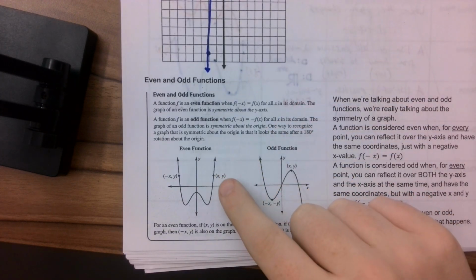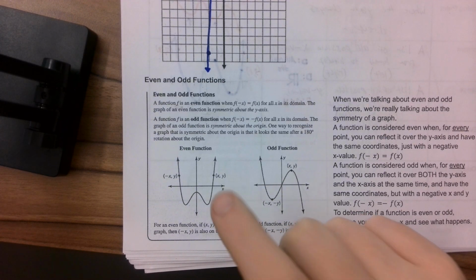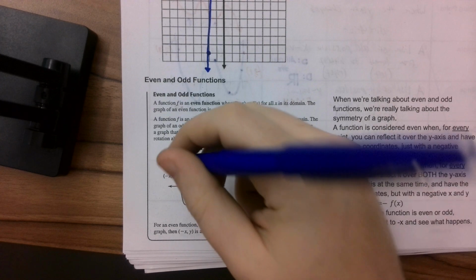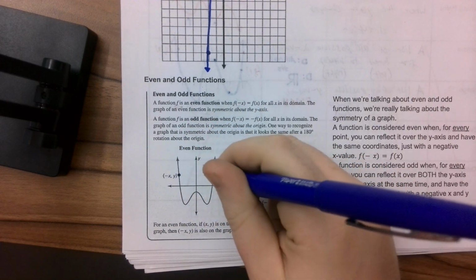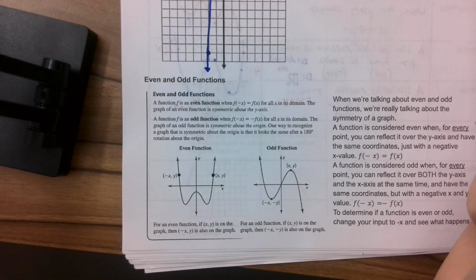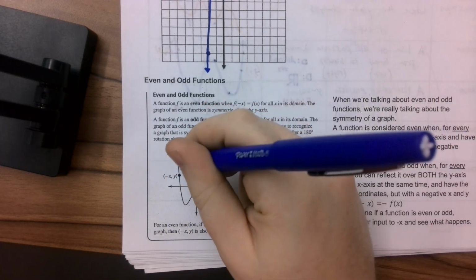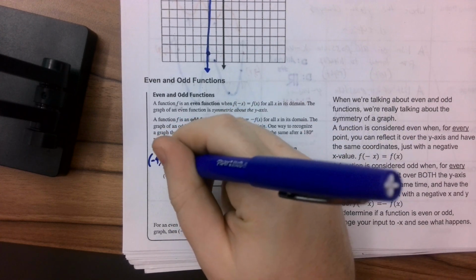Let's take a look at this graph down here. It's a lumpy parabola. Notice how we have some symmetric points. On the left, we have negative x comma y. On the right, we have positive x comma y. Let's pretend for a second that up here we have the point, I don't know, negative 4, 3.